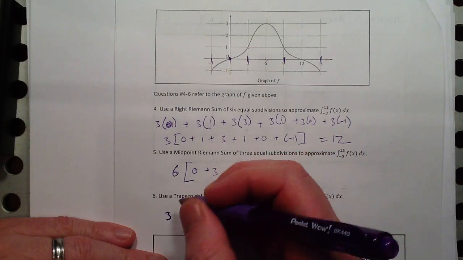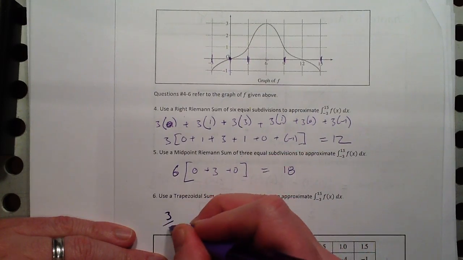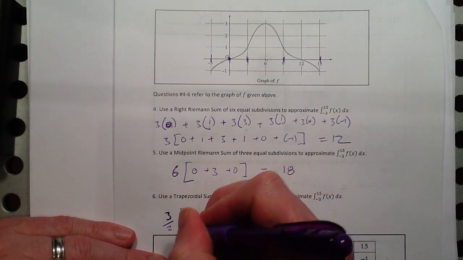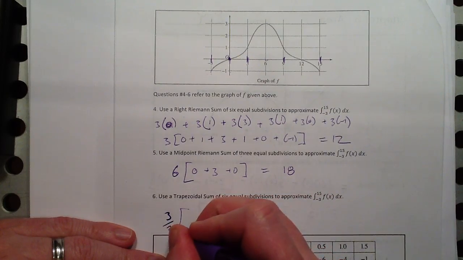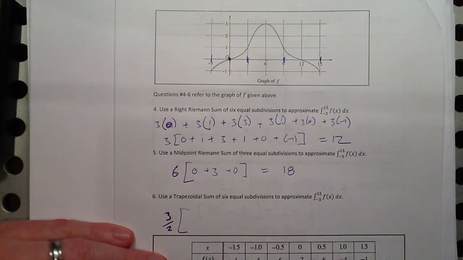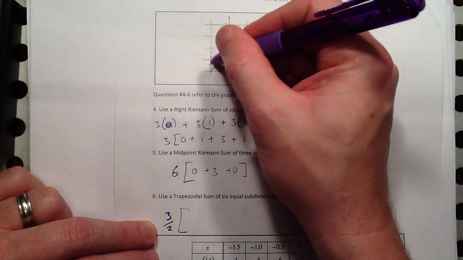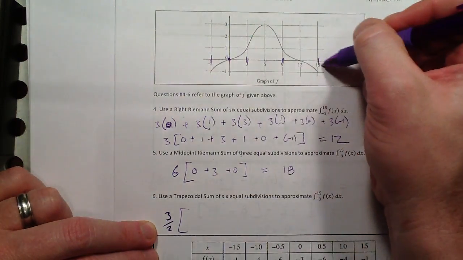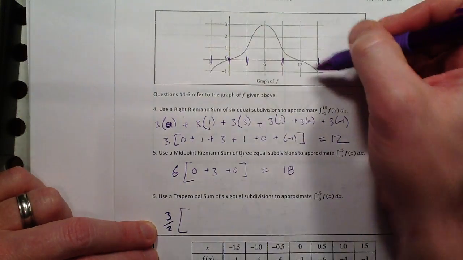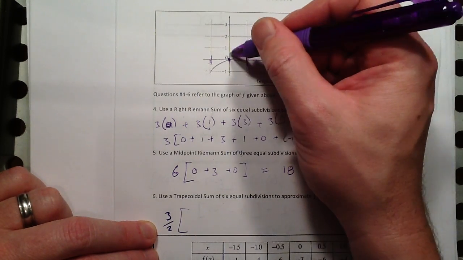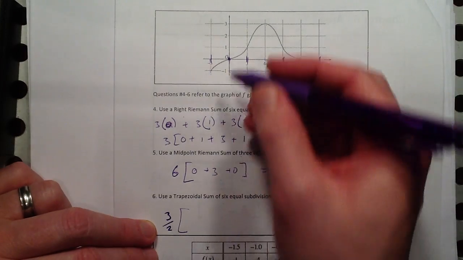So, using our trapezoid formula, if they're all the same width, the 1/2 on the inside of each one of those is going to come out to the front, right? And then in here, every height gets used twice, except for the very ends, right? Because everything else gets to play a part in 2 different trapezoids.